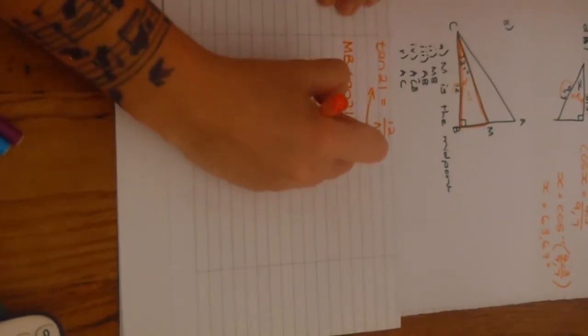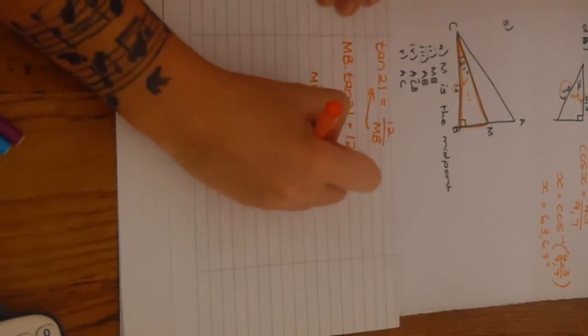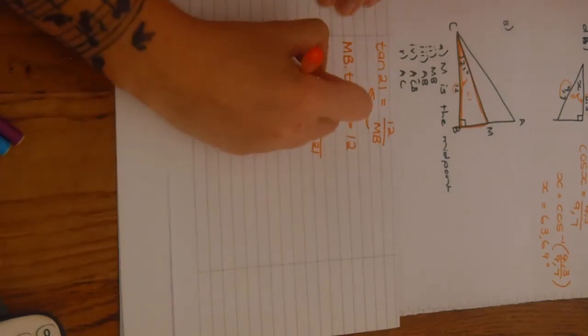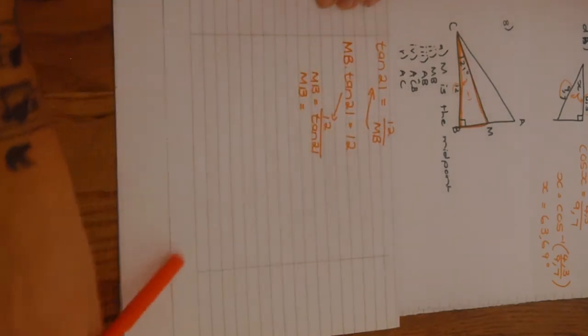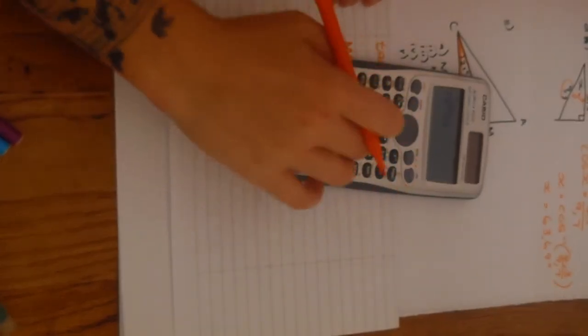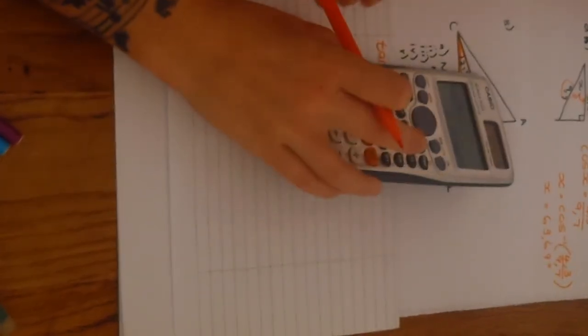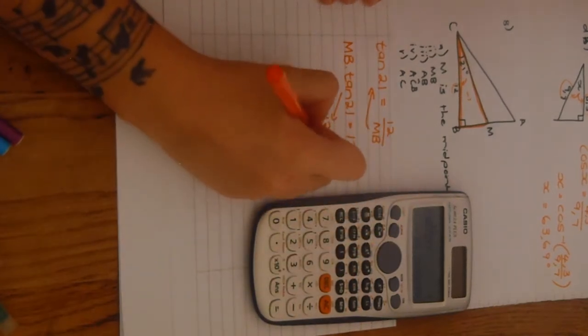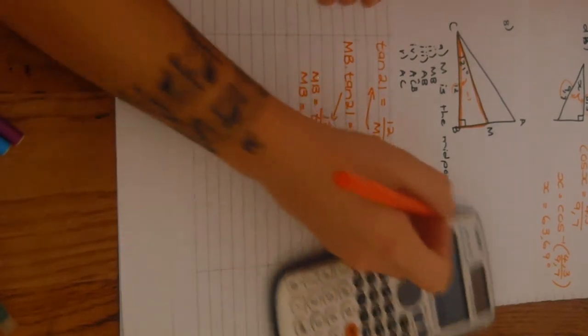So MB equals 12 over tan 21, which is 31,26.